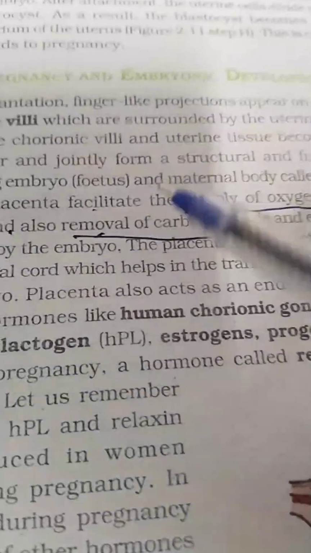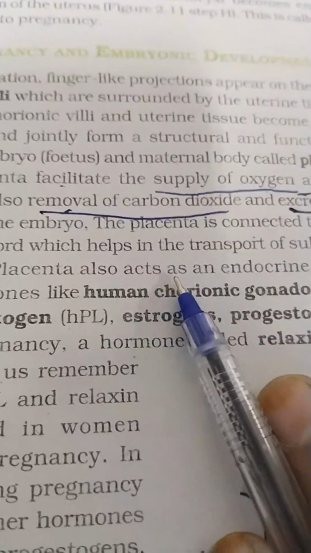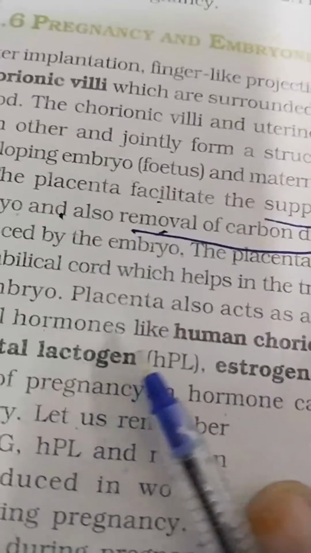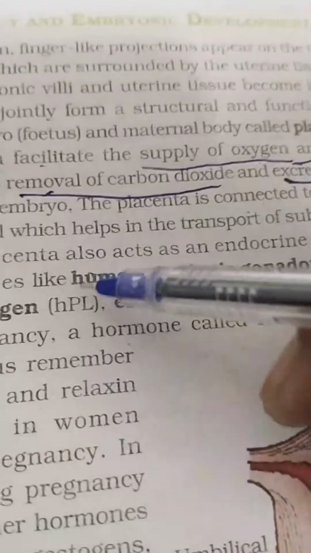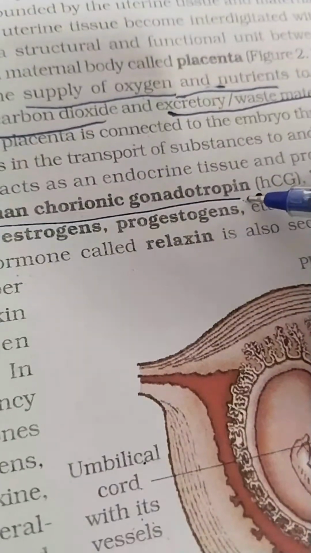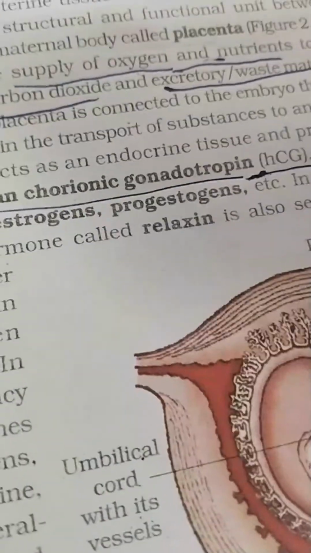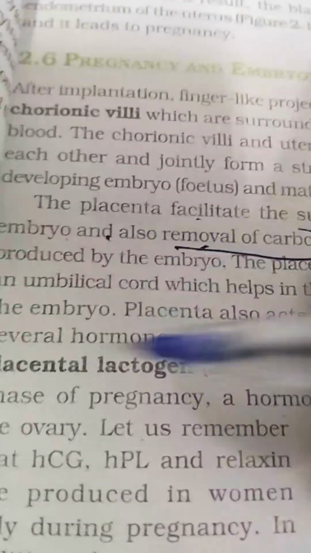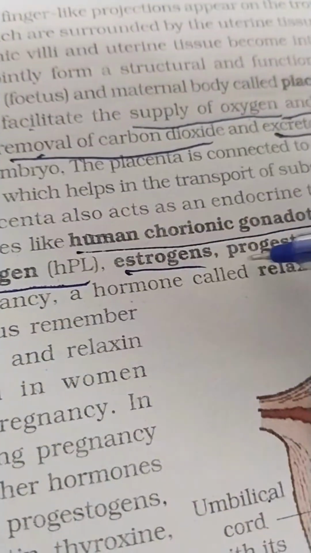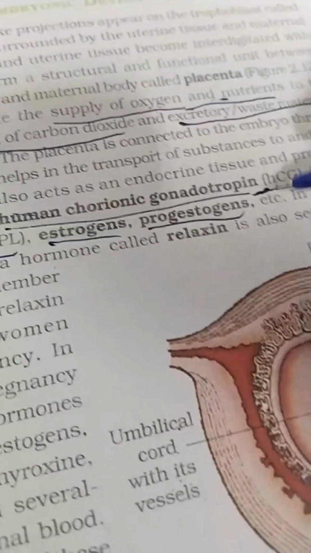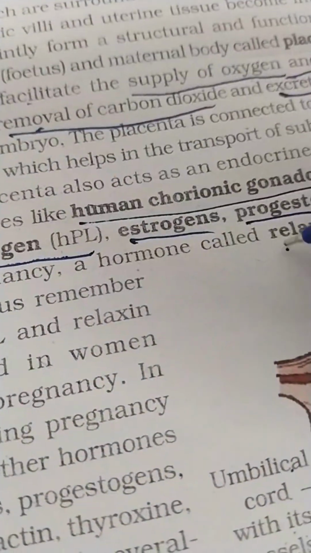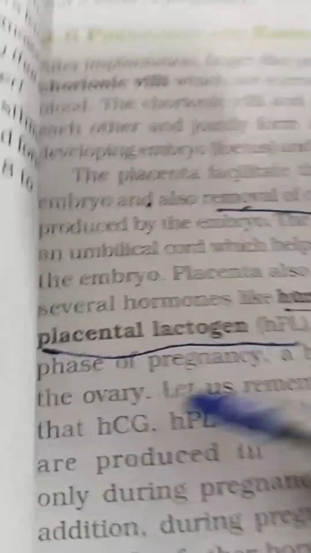The placenta also acts as an endocrine tissue and produces several hormones like HCG, human chorionic gonadotropin, human placental lactogen HPL, estrogen, progesterone, etc. In the later phase of pregnancy, the hormone relaxin is also secreted by the ovary.